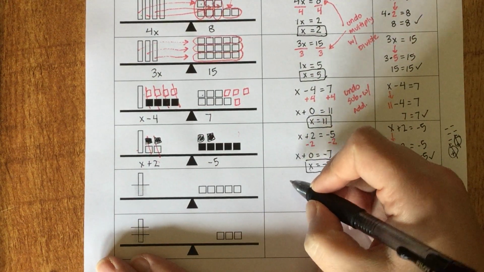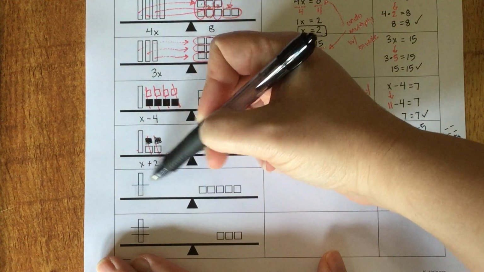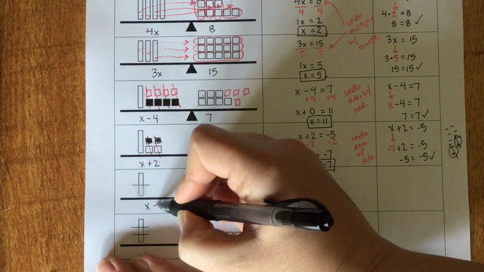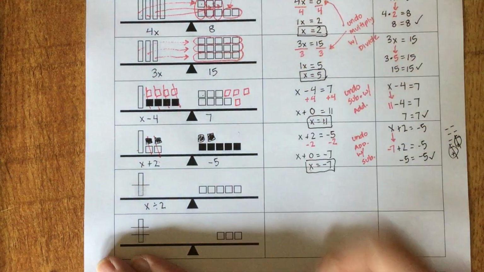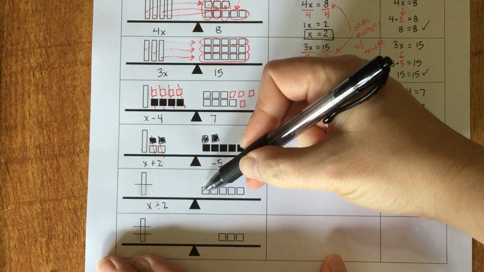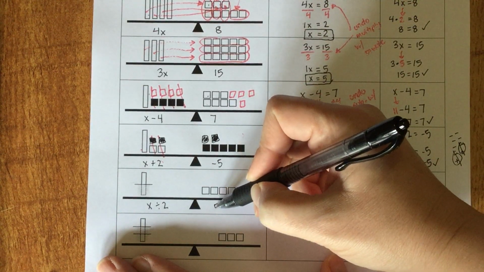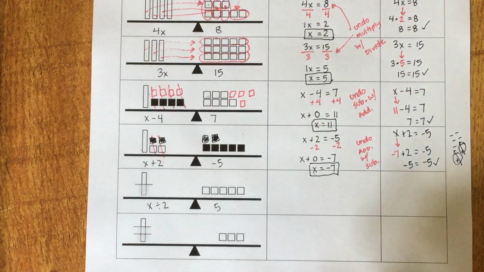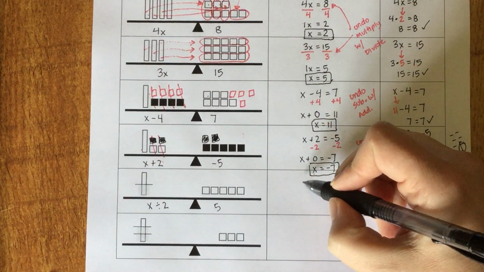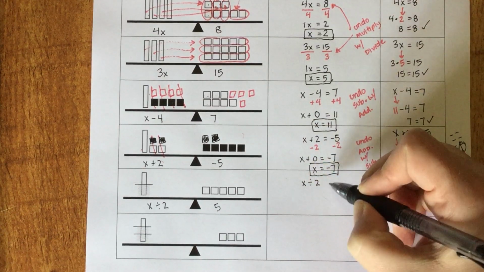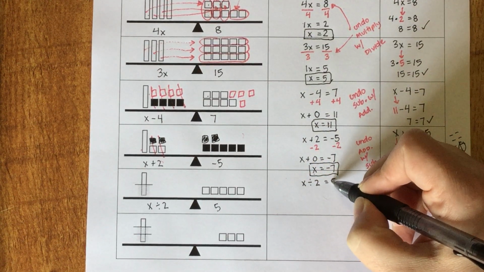In the next one, I see a variable and I see it being cut in half. And when we've seen this on previous activities, cutting something in half means division. And it's balanced with 5. Again, we're going to try to use algebra and go back and check it with a picture.